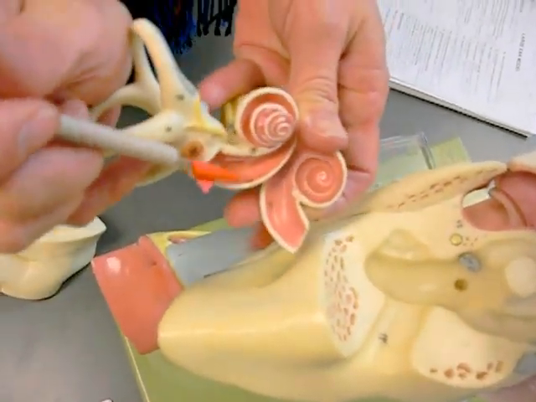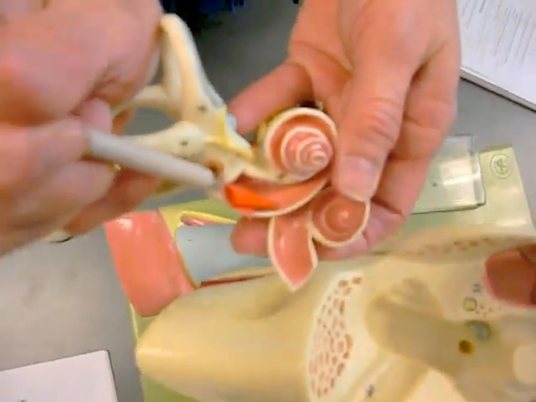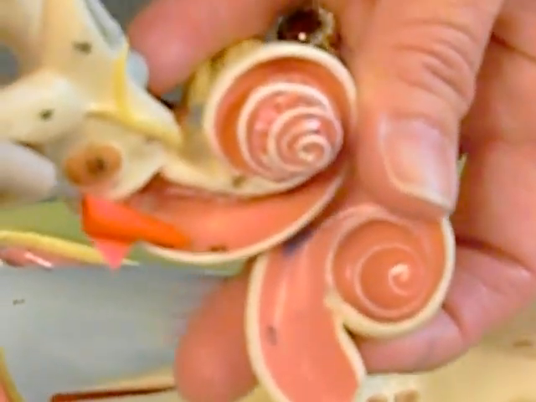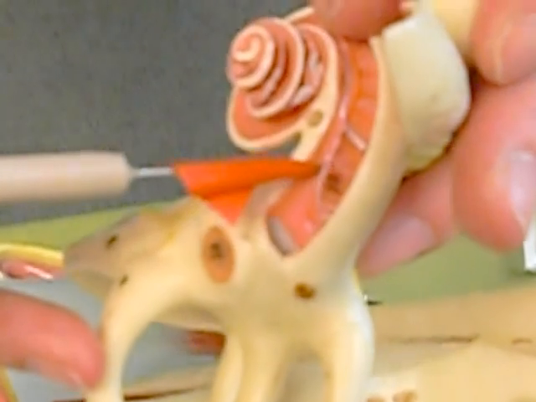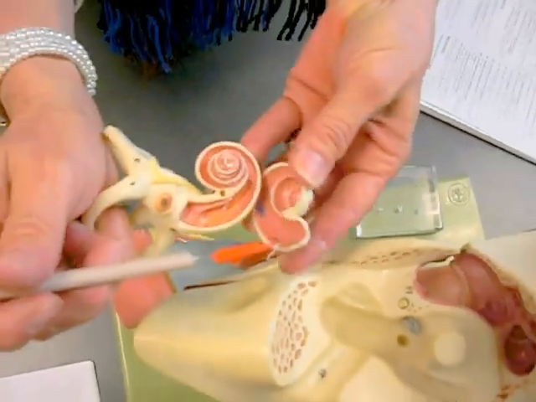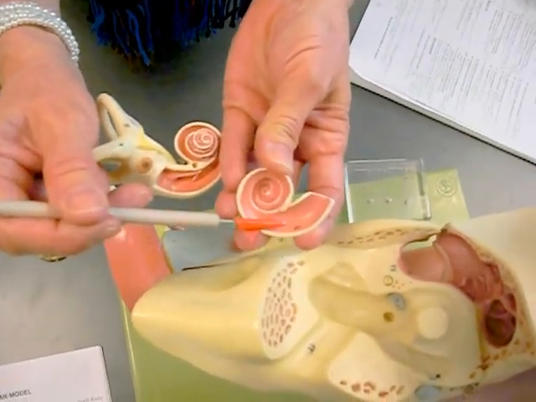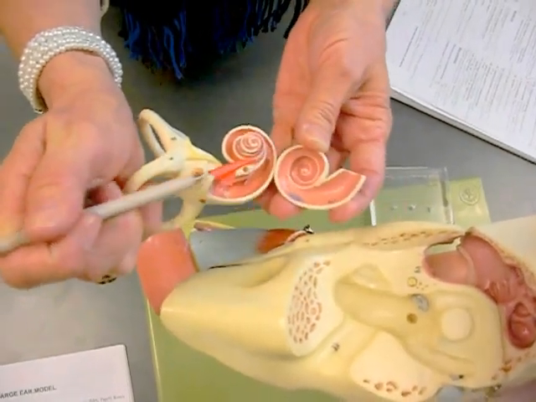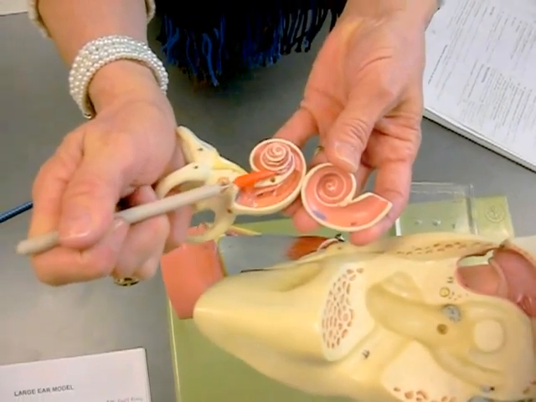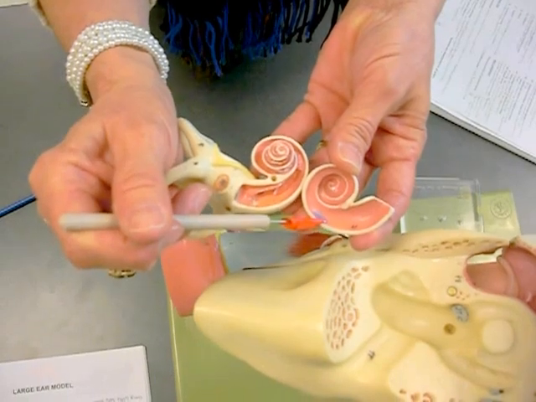Directly opposite it, you'll find number 40, lining the outside of the shell. This is the scala tympani. So number 40, number 39. Now the top part of the shell can be removed, where you will find the label for 41, the scala vestibuli. So inside all three of them, 39, 40, 41: osseous spiral lamina, scala tympani, and the scala vestibuli.